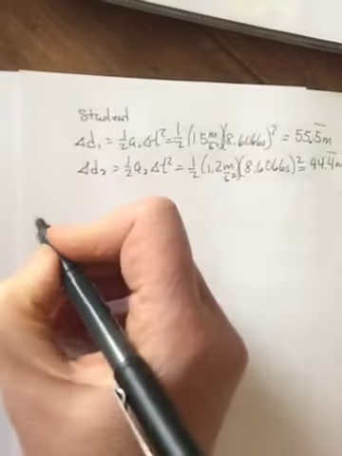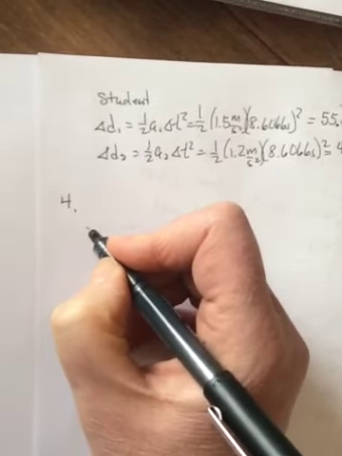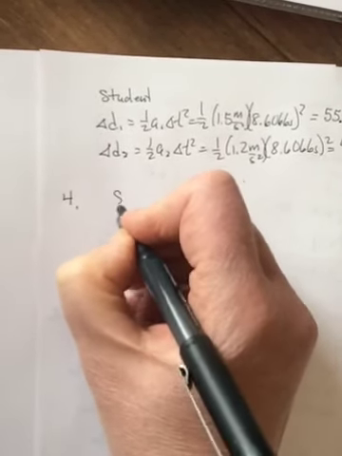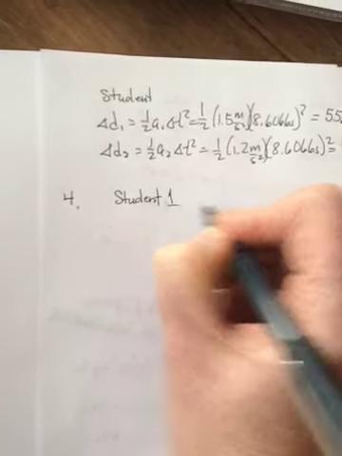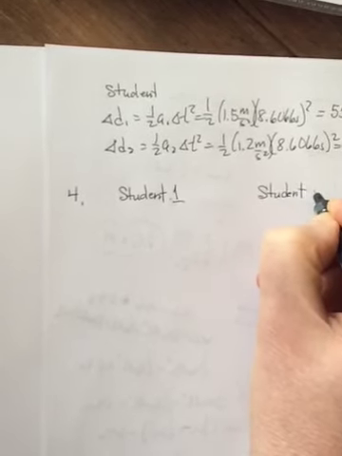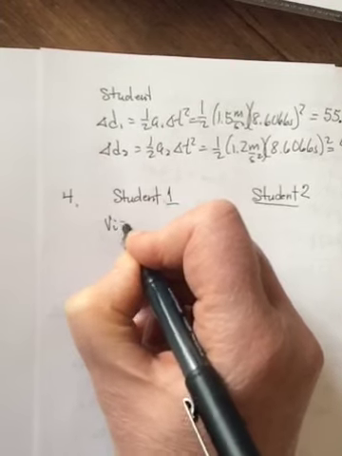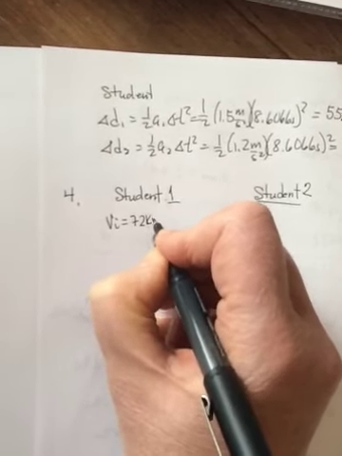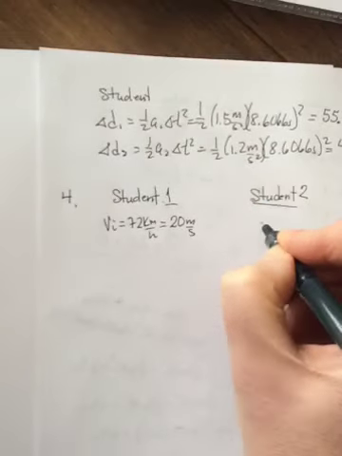All right, number 4. Says, a student who is traveling 72 kilometers per hour in their truck decides to pass a second student who is stopped. So VI is 72 kilometers per hour, and when you switch that, it's 20 meters per second.